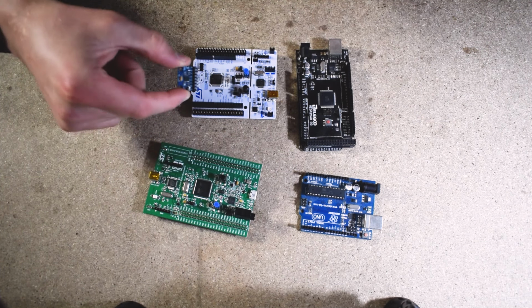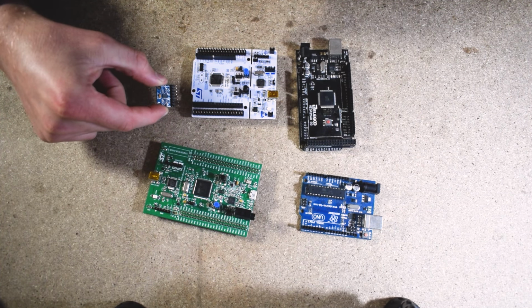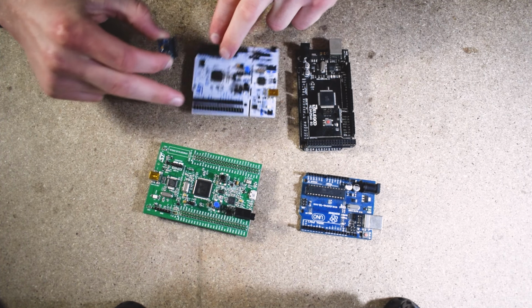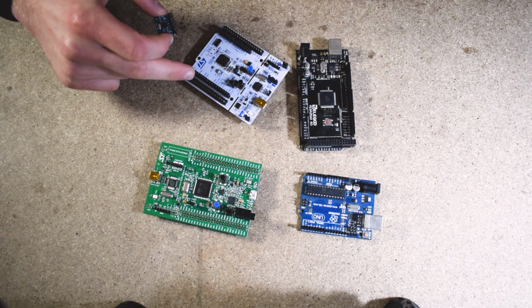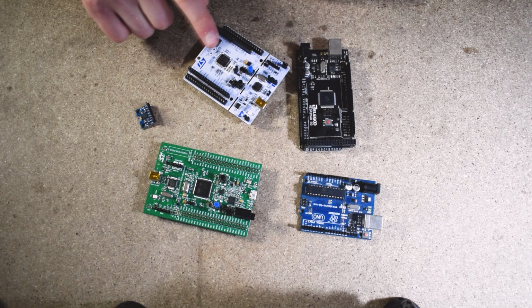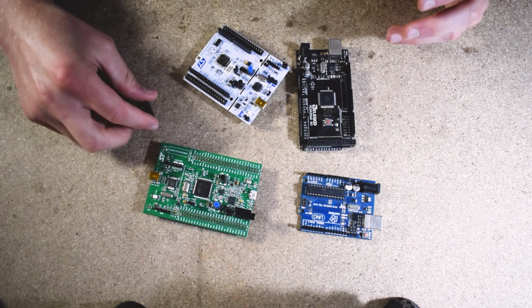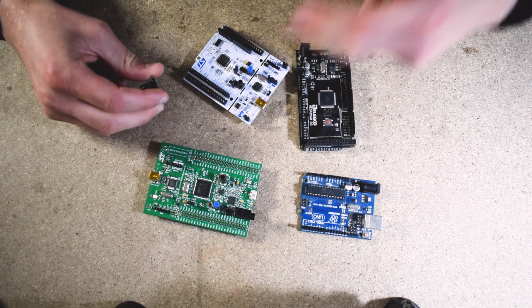For example, if we wanted to interface to this accelerometer and gyroscope, we would have to connect all these pins up to some of our external pins on the board, and then we could use a communication protocol called I2C to communicate with this other device and fetch information from it.